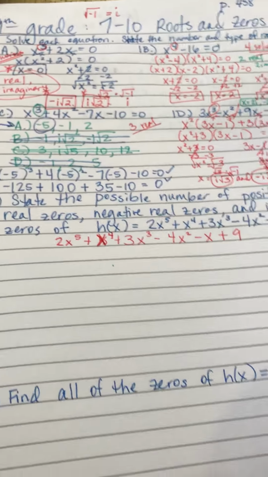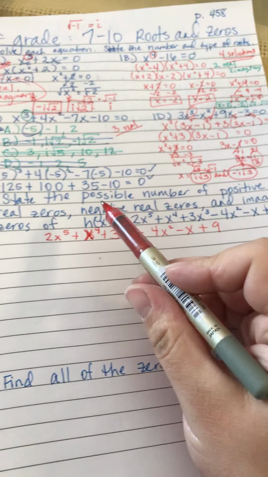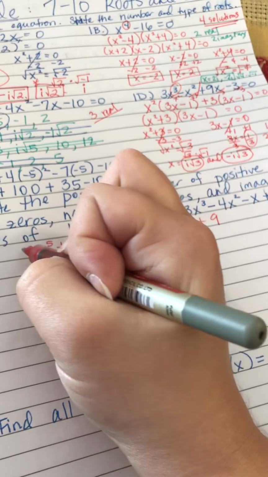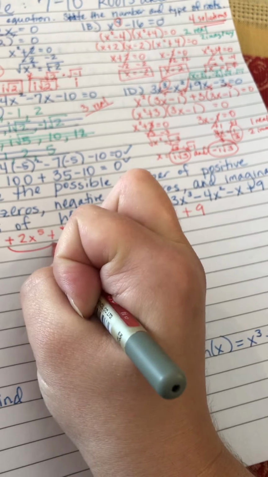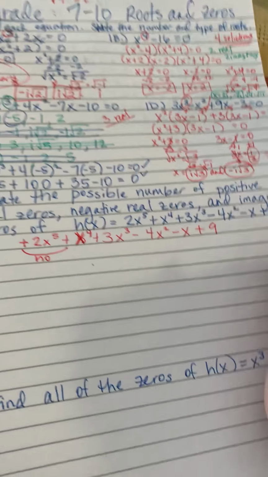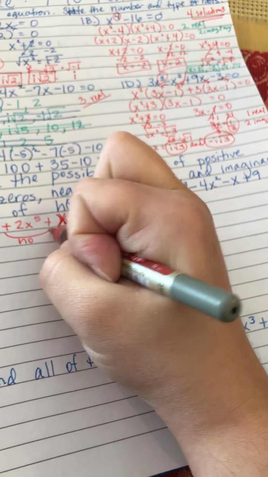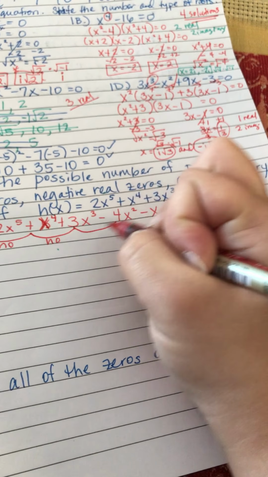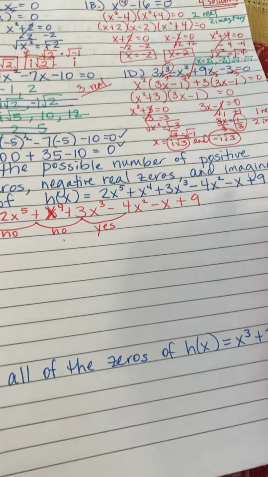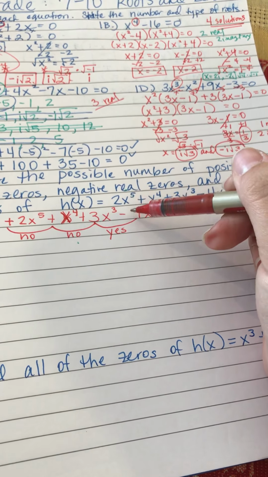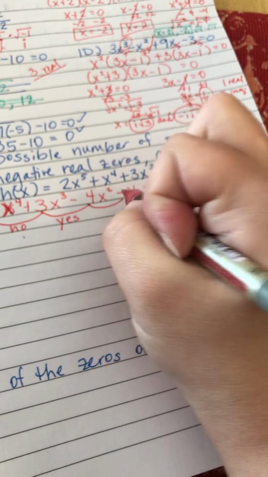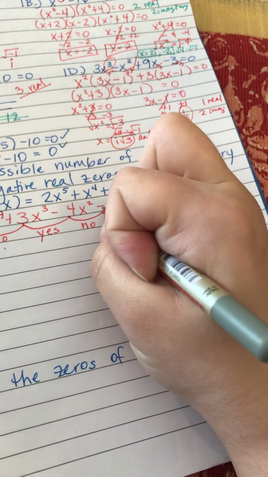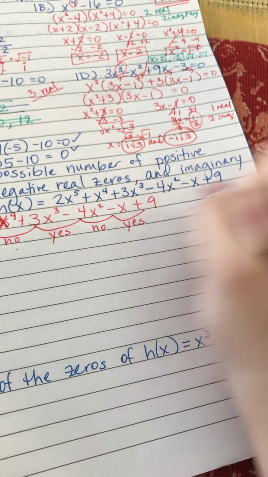And the first thing we do to find the positive real zeros, we count the number of sign changes. So this one goes from a positive to a positive, so that's not a sign change. This one goes from a positive to a positive, so that's not a sign change. This one goes from positive to negative though, so this one has a sign change from positive 3 to negative 4. Negative 4 and negative 1 is no sign change. Negative to positive is a sign change.